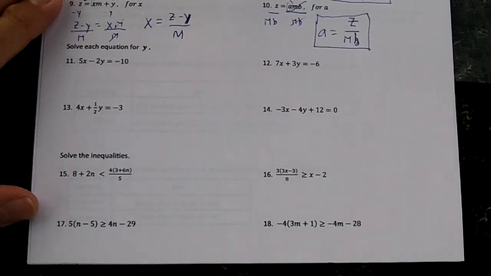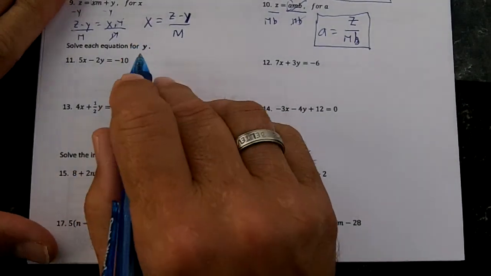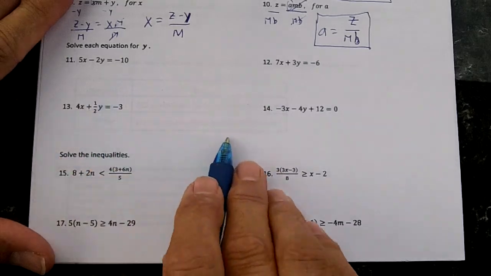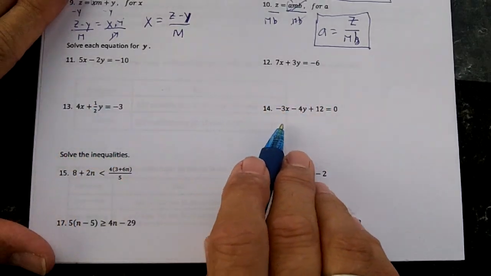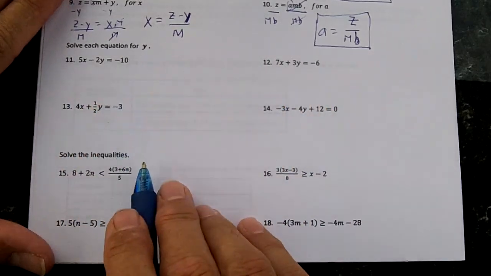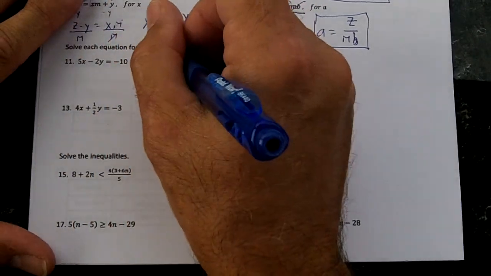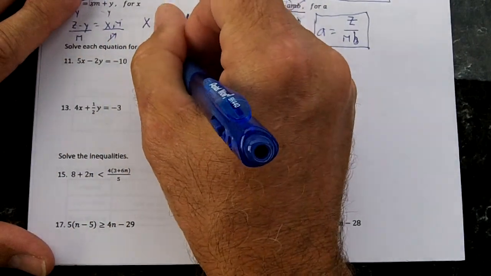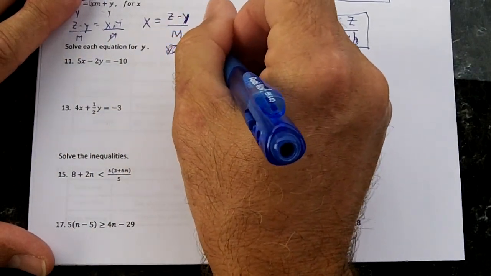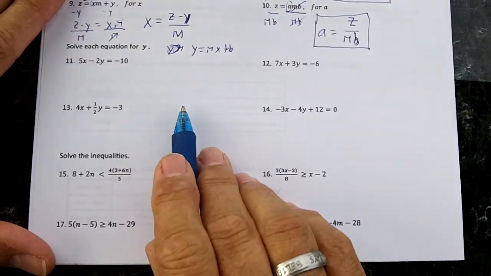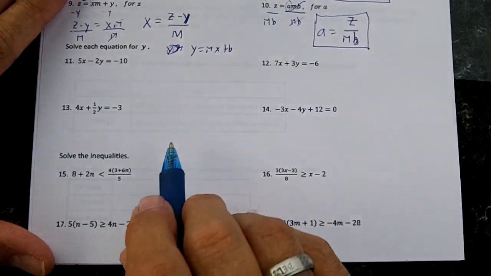Okay, we're going to try to finish up these bottom ones in one video. So we're going to solve each equation for y. These are mostly all in standard form. We're going to put these in slope-intercept form. So basically, we're going to make all these y equal mx plus b. Okay, this is going to be very important the next 6 weeks.